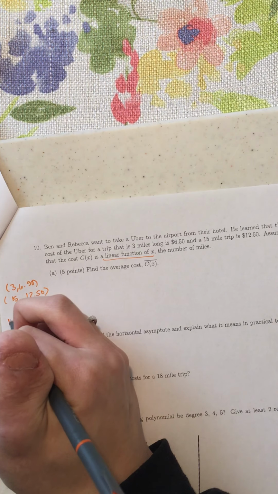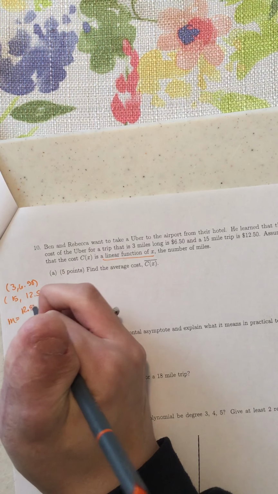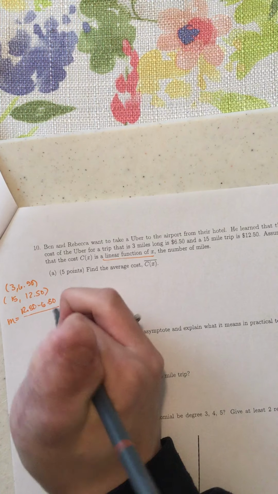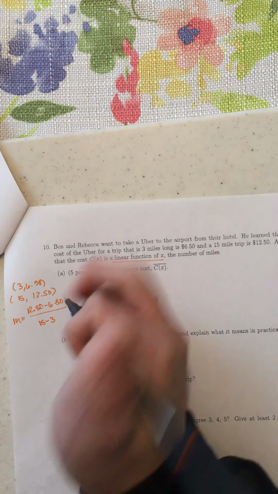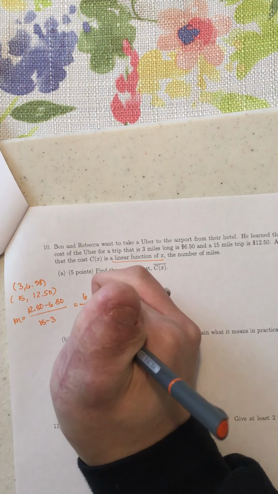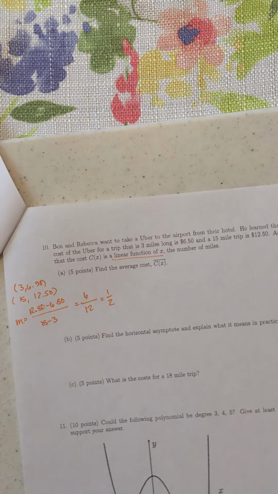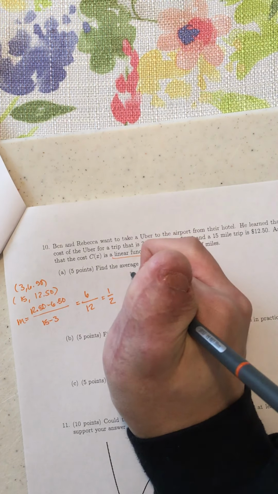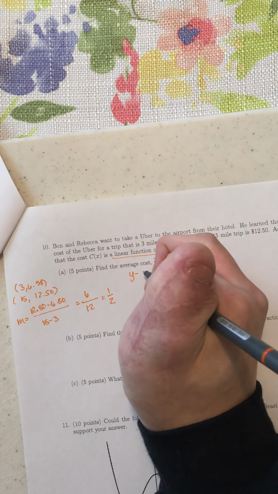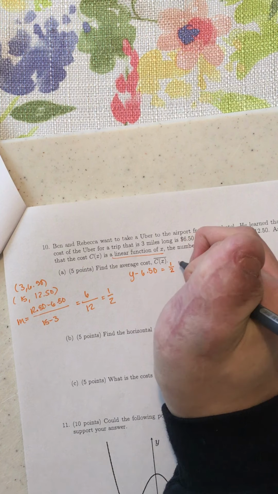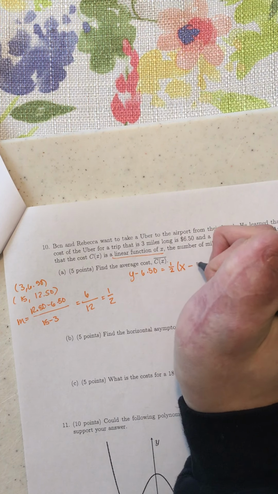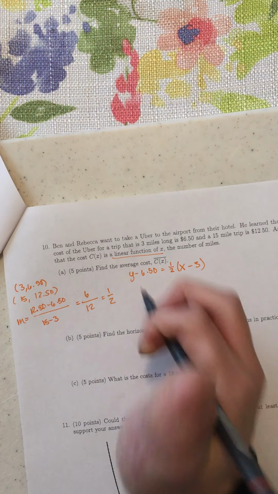So first we're going to find our slope. So we'll do 12.50 minus 6.50 over 15 minus 3. So this is equal to 6 over 12 or 1/2. Now we can plug this into y minus 6.50 equal to 1/2 times x minus 3.